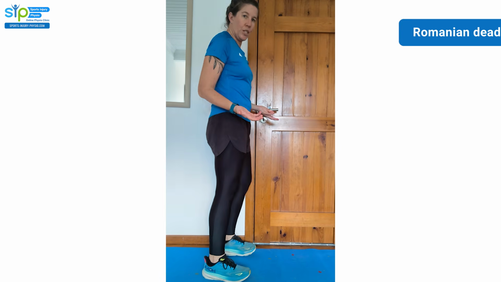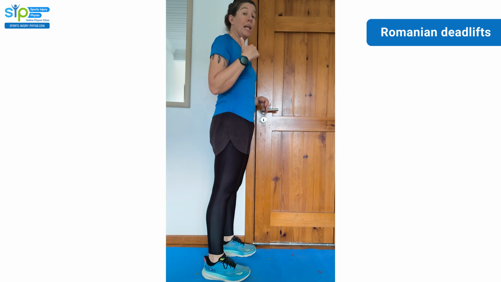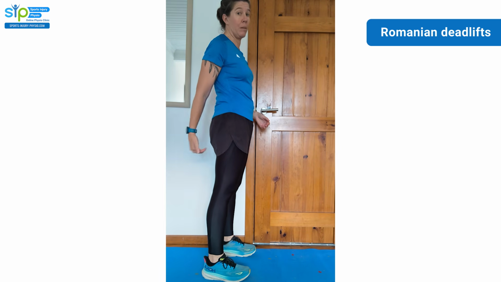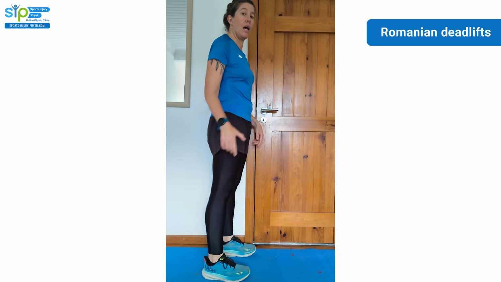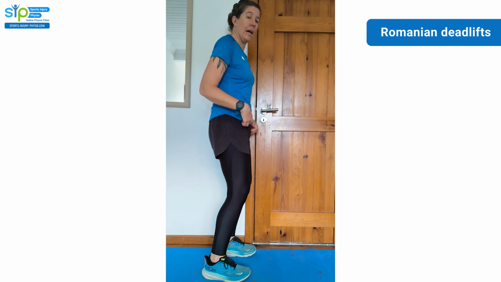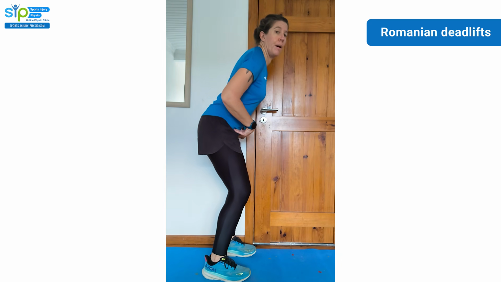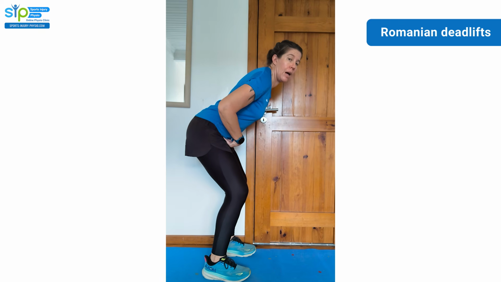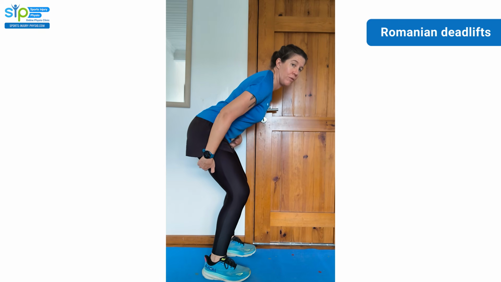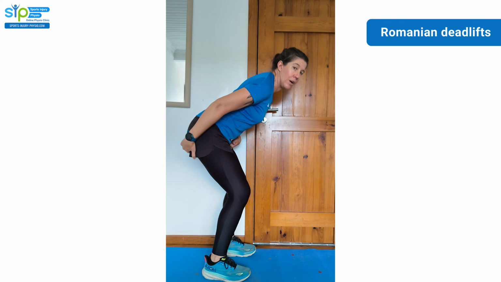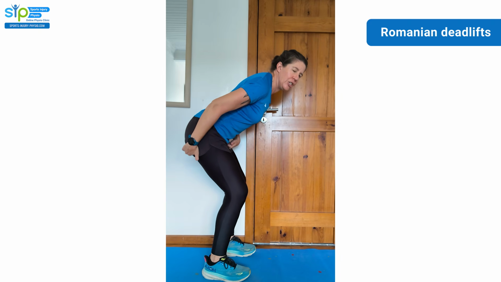Okay, so the Romanian deadlift can be a really useful movement to assess the high hamstring tendons, because what happens is you're going to bend your knees ever so slightly, and then you're just going to hinge forward from the hips. And what's happening here is the hamstrings have to contract while you're bending your hips, so the tendons are being compressed gently against the sit bone. If they are injured, this movement very likely is going to hurt.